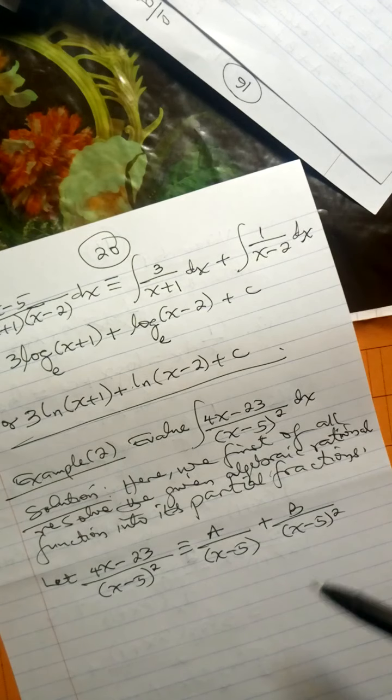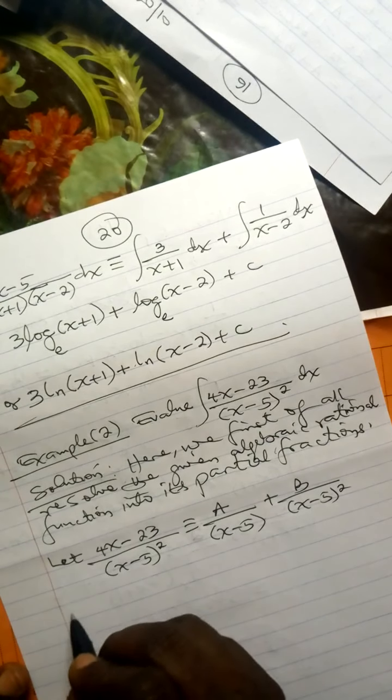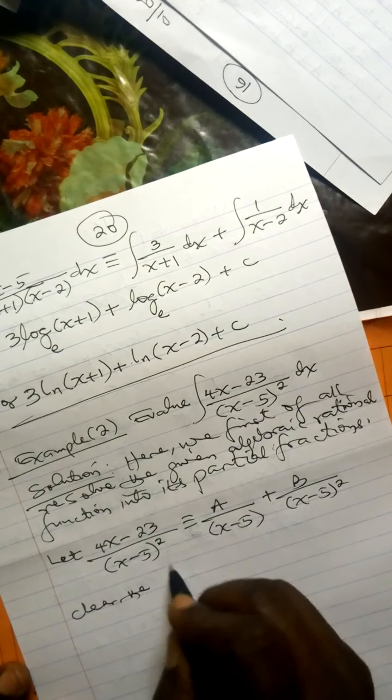Now, what do we do here? We clear the fractions.